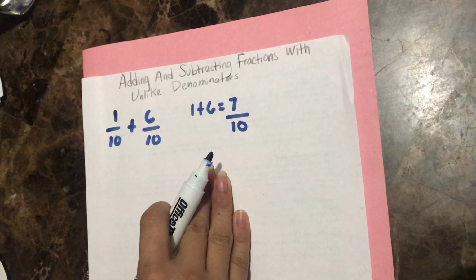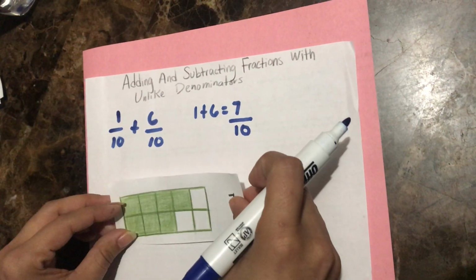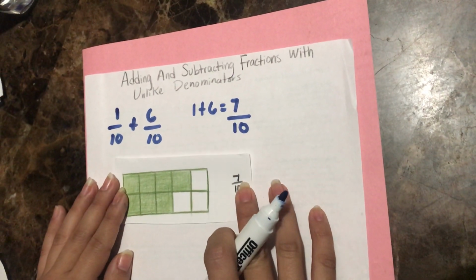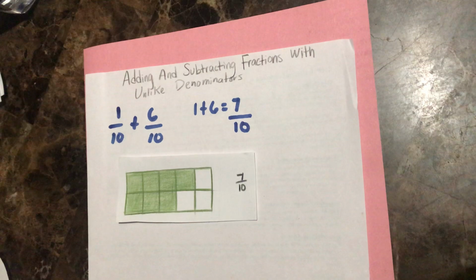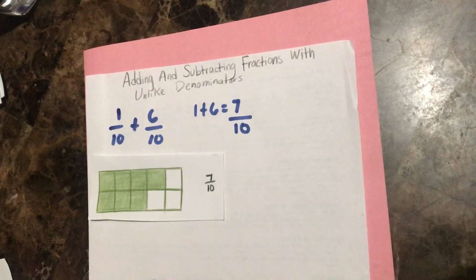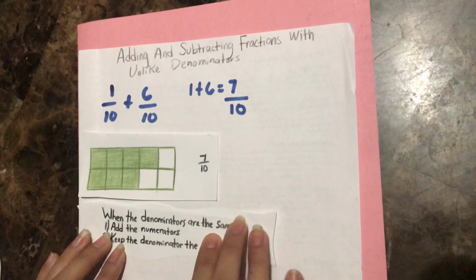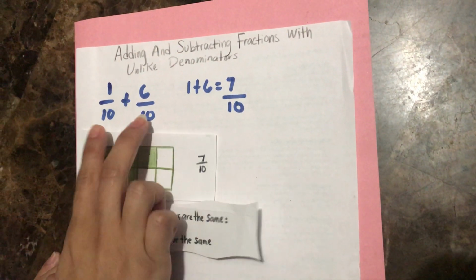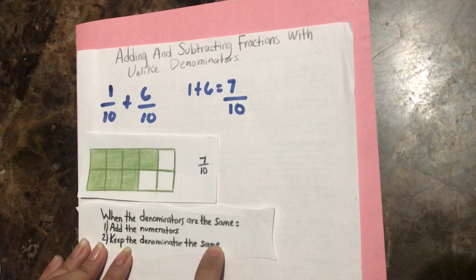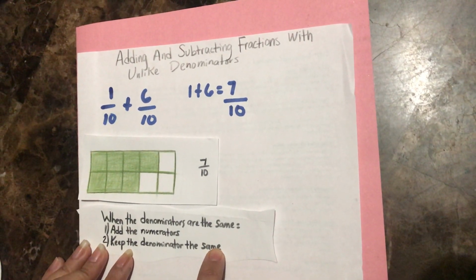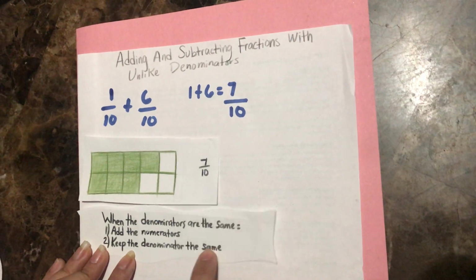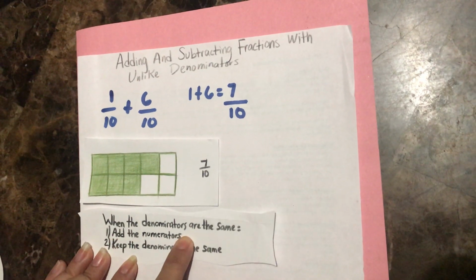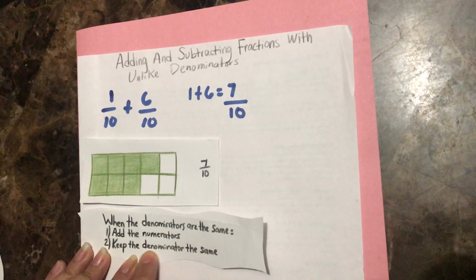So here is a visual way to look at the same problem. So here's the 7 over 10. This is for the fraction. So for the first rule here, this applies to this rule. So when the denominators are the same, this rule is applied. Here is the rule to adding fractions when the denominators are the same. So all you need to do is add the numerator and keep the denominator at the bottom the same.